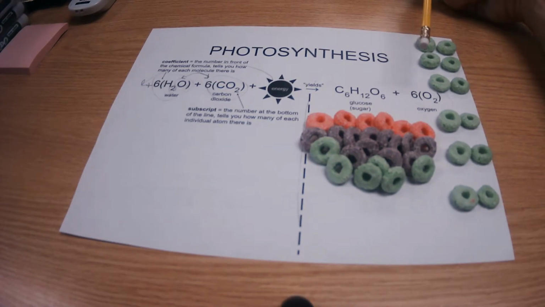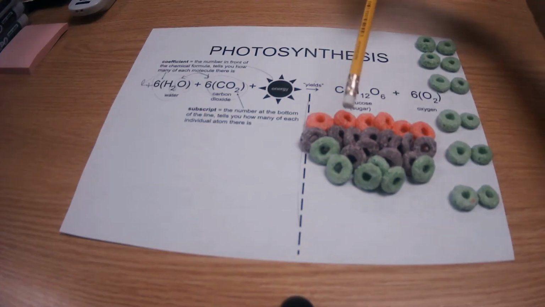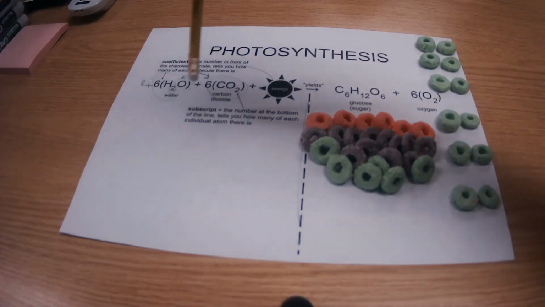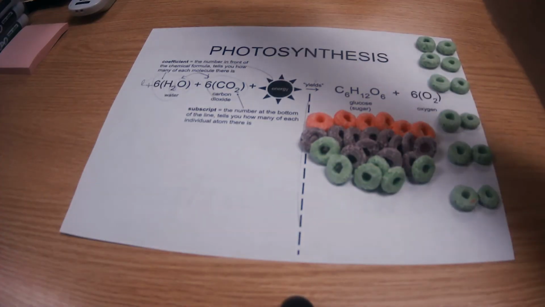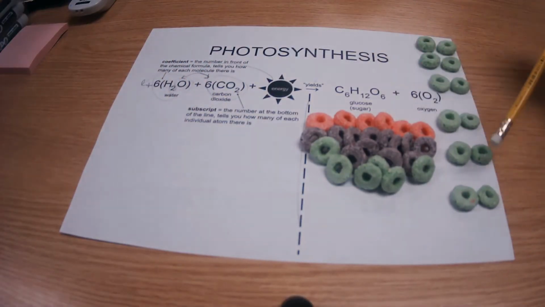But here's the really important part. Conservation of matter. Really important concept in chemistry. The stuff you start with has to be the same as the stuff you end with. Not the compounds, not the molecules are the same, but the number of atoms are the same. They're just rearranged in a new order. That's why we don't have anything left on the left-hand side. There's no atoms left because they all got bonded together as something new.